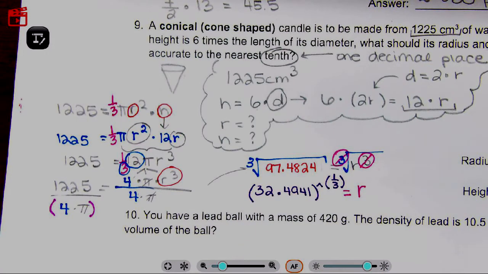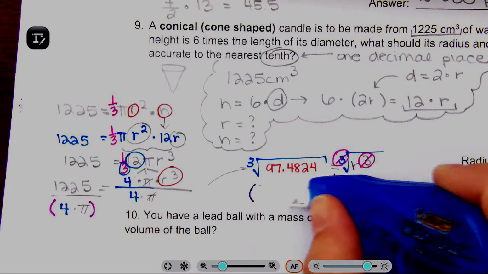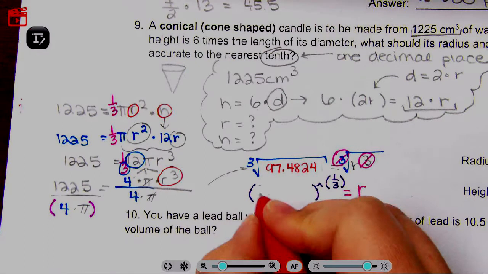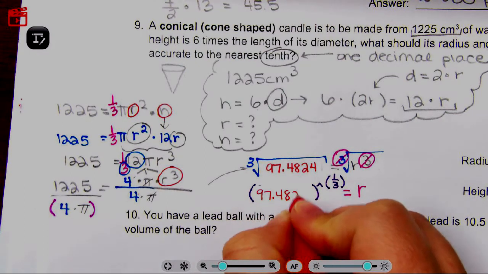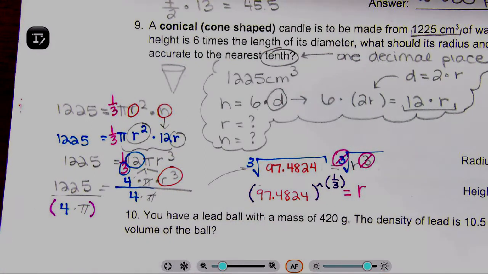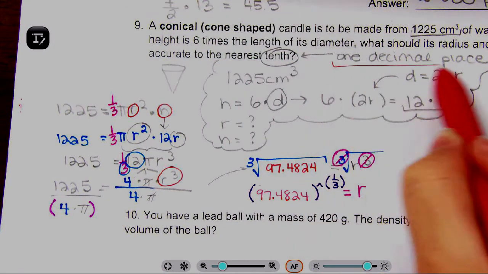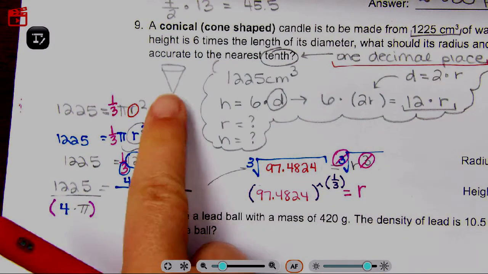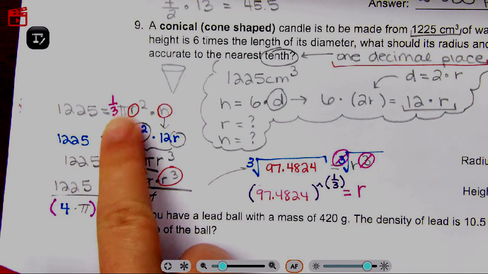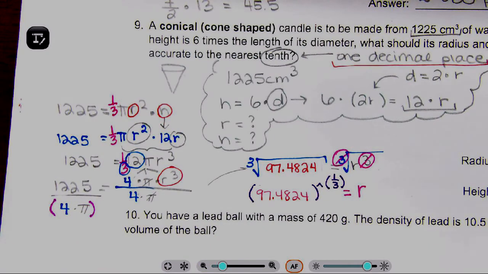So then let's get the eraser. So we have 97.4824 raised to the 1/3 power. Beautiful. And that gives me 4.6. Again, we're rounding to 1 decimal place. Sorry about the hiccup. It's a cone, not a cylinder. I used the wrong formula. So when you use the correct formula, it gives you the right answer.